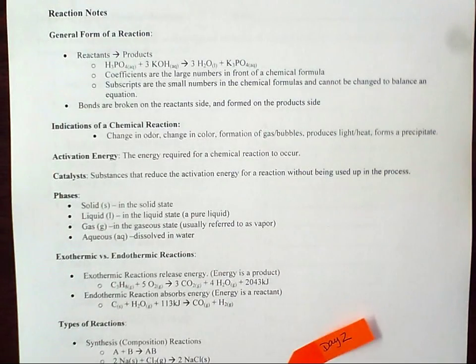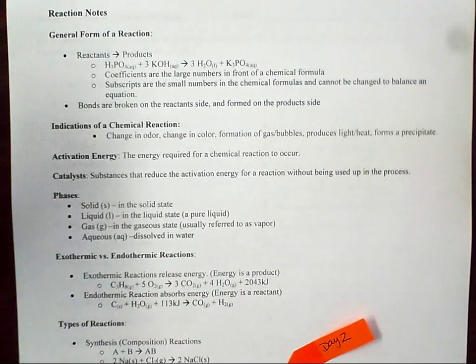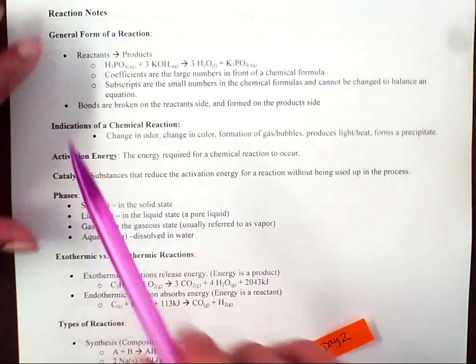Okay, so this is technically the first day of the new lesson for chemical reactions. The first thing that you need to do is make sure that you understand all of the notes on this page from the very beginning. This is a very important page of information. A lot of this information will be seen on the test. We will start from the beginning.